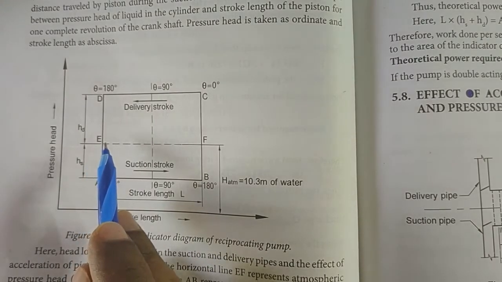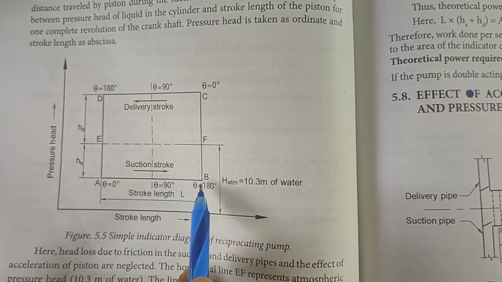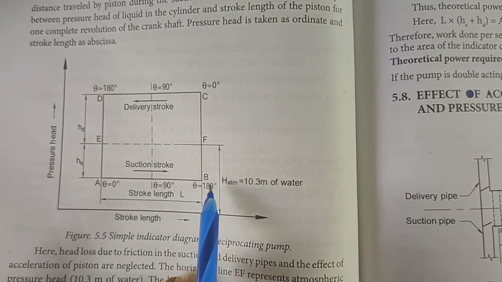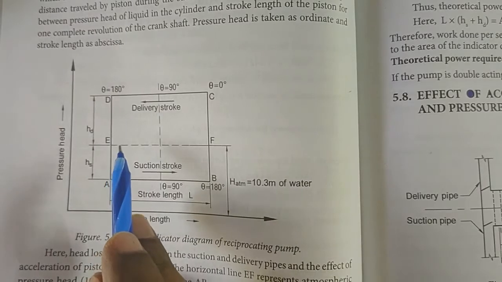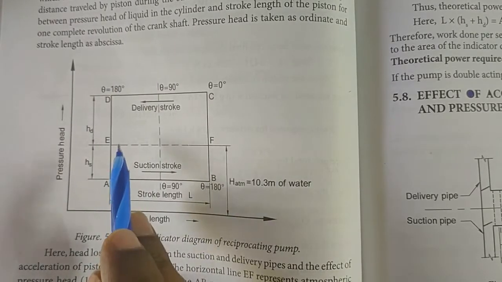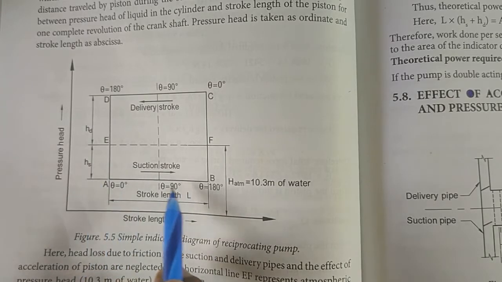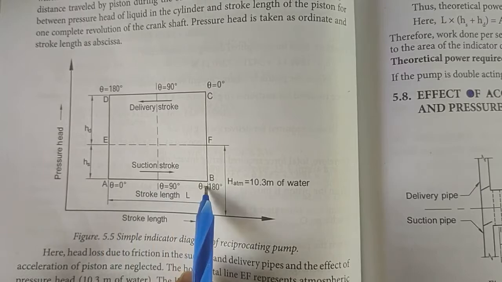It will be below atmospheric pressure, and it is assumed that along the stroke length the vacuum created is uniform. So from 0 to 180 of the crank, there is a vacuum created below atmospheric pressure, equal to the suction head, which will be a negative head, and that will be a uniform line.